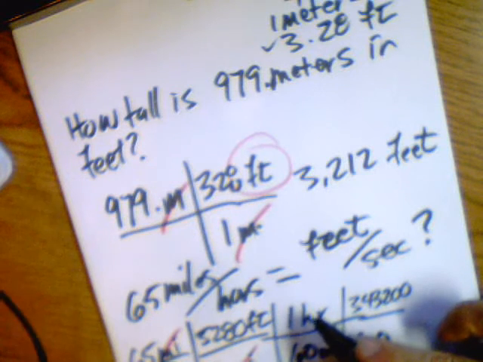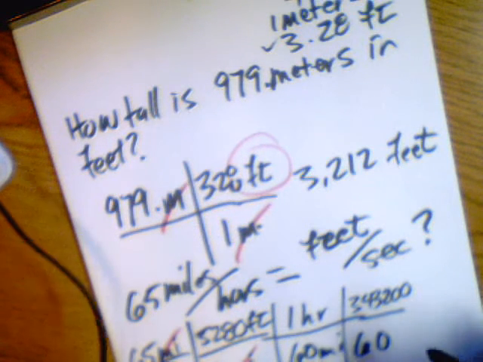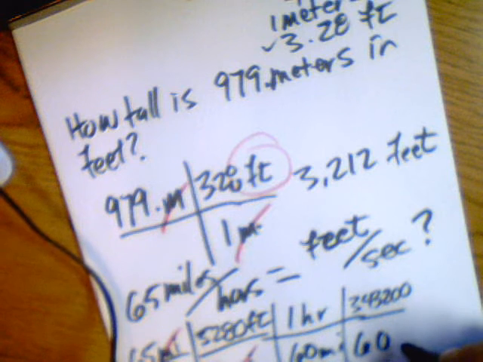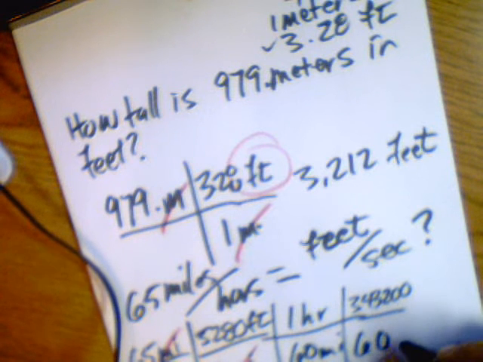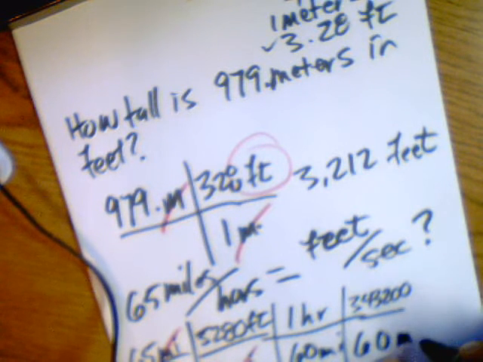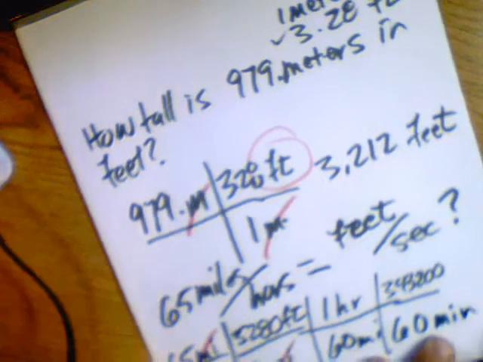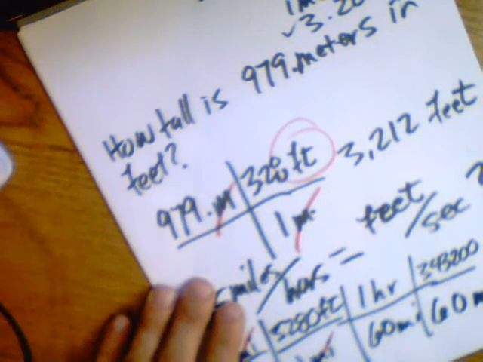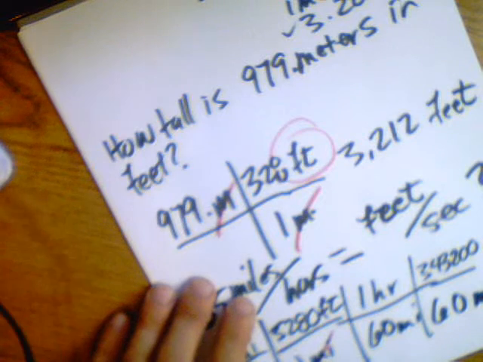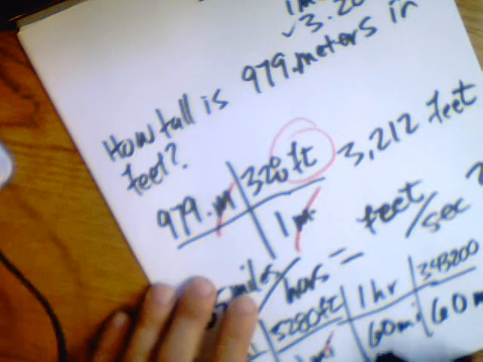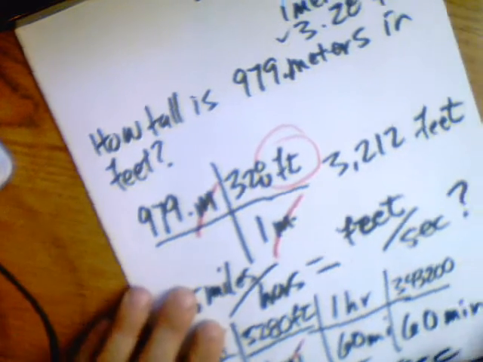So 1 hour is 60 minutes, and so it would be 95 feet per second.